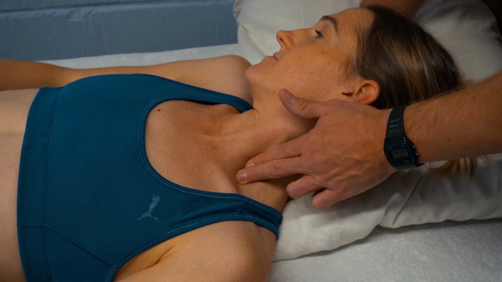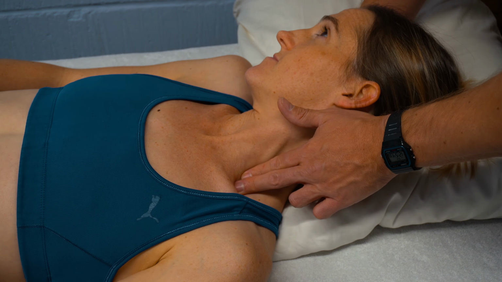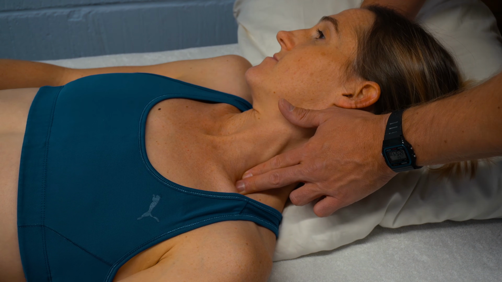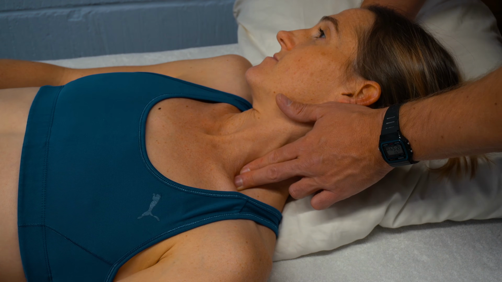And this is really important in patients with hypertension. And if you're considering manipulations with patients with cardiovascular issues, you would want to make sure you do this before you do that, because this would be a contraindication if they had issues in the carotid artery.